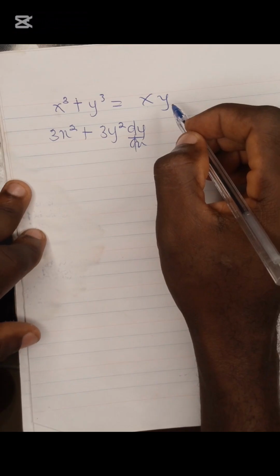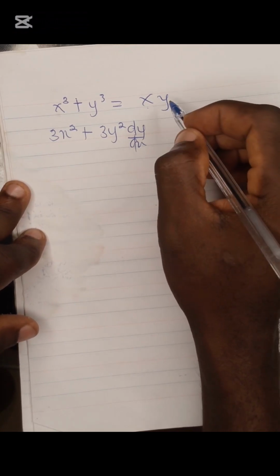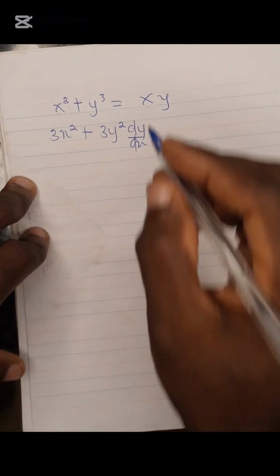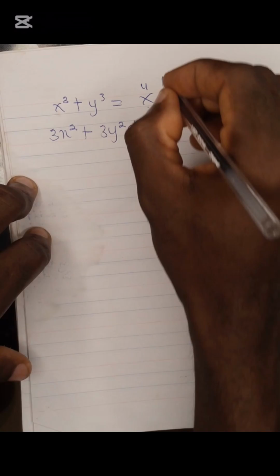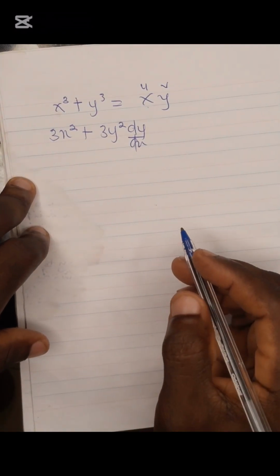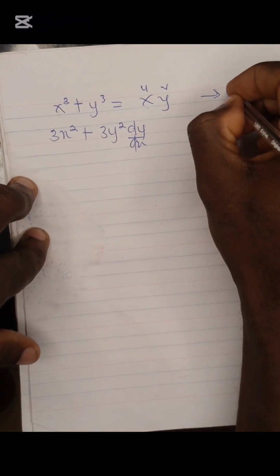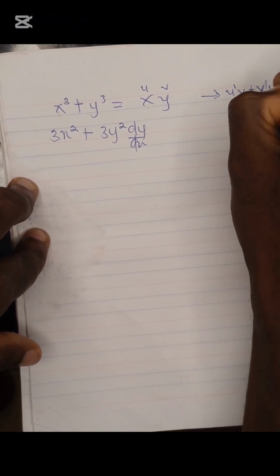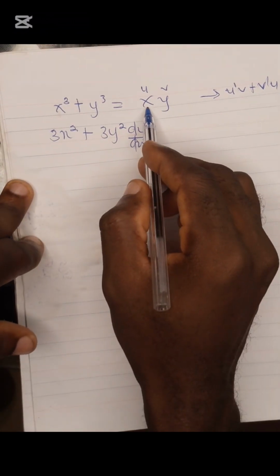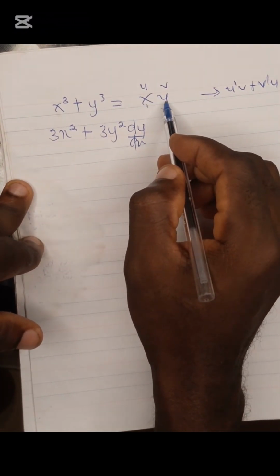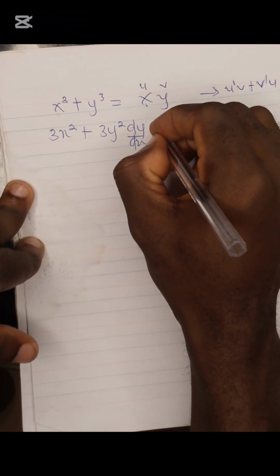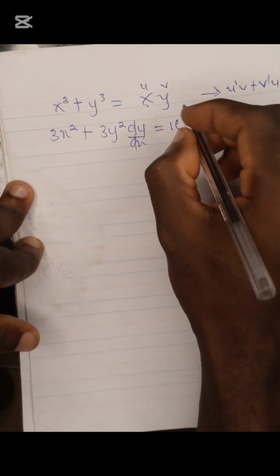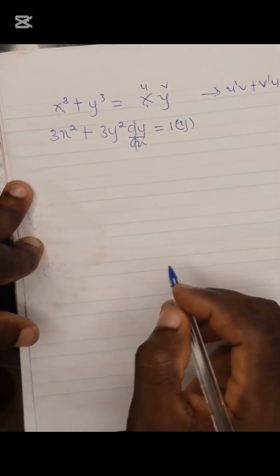a multiplication. And then we must treat xy as a product and use the product rule to differentiate. Remember the product rule? In that case, it means this is going to be our u and this is going to be our v. In the product rule, we have u differentiated multiplied by v plus v differentiated multiplied by u. So it means if x is our u, we need to differentiate x and multiply by v. So that will give us, if you differentiate x, the result is 1. Then if you multiply by v, v is y. So that will give us 1 times y.